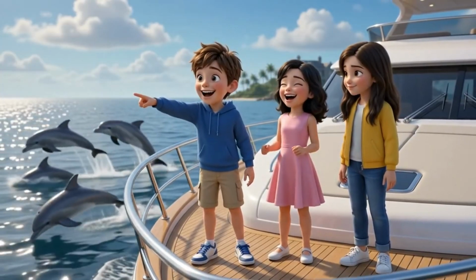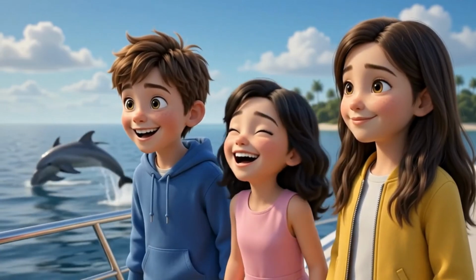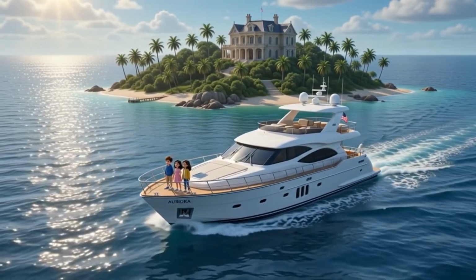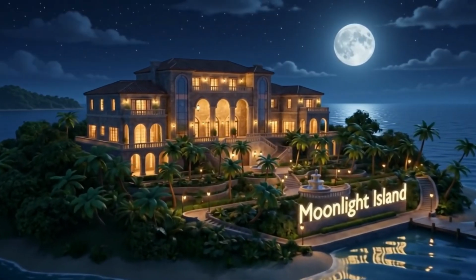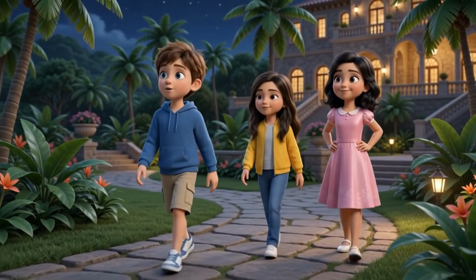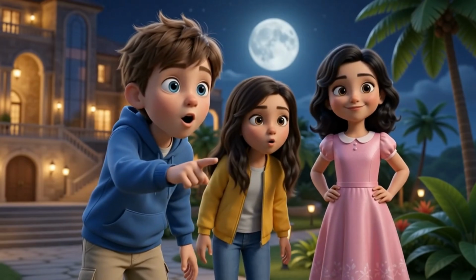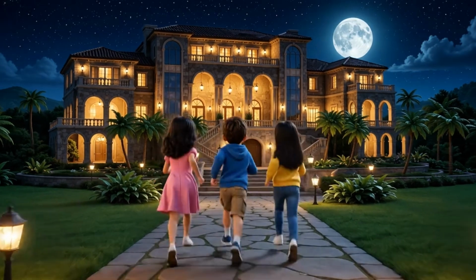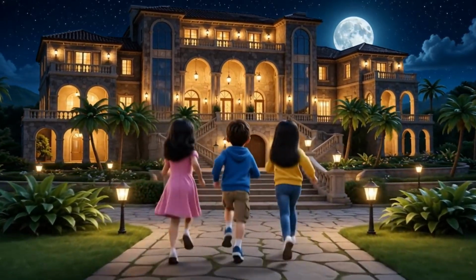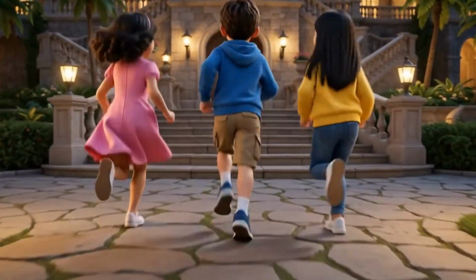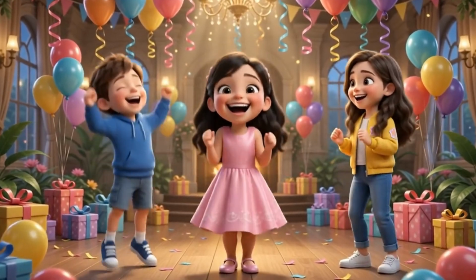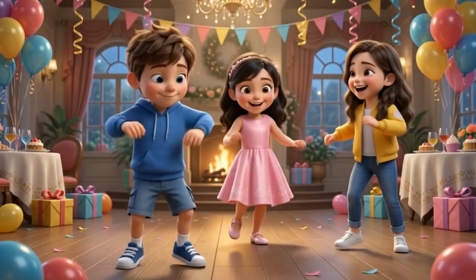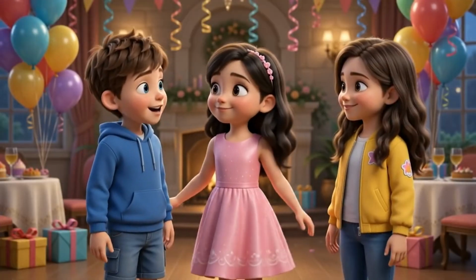Look! They're right there! They're so beautiful! Happy 11th birthday!